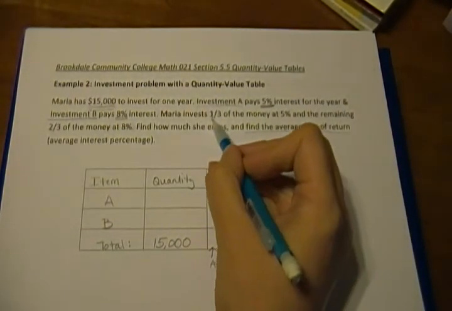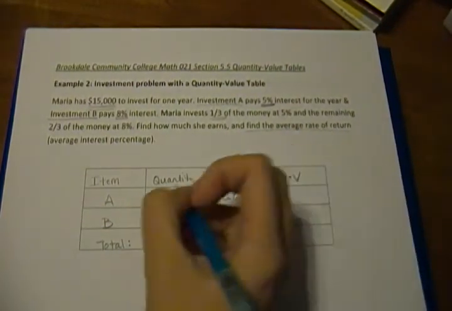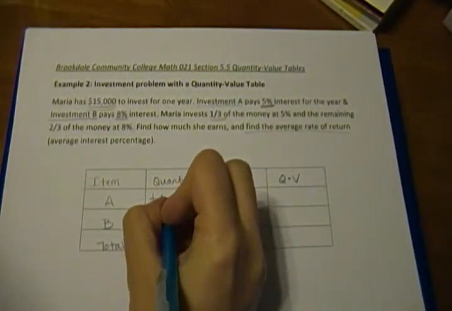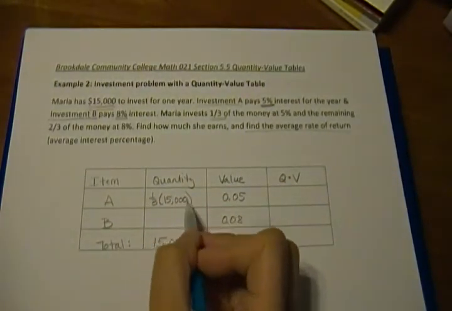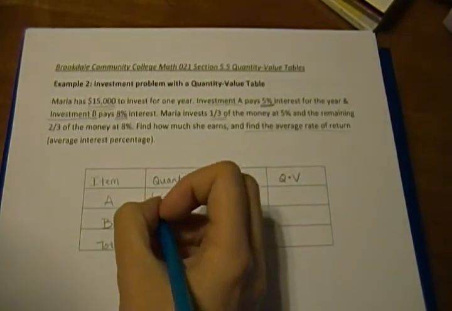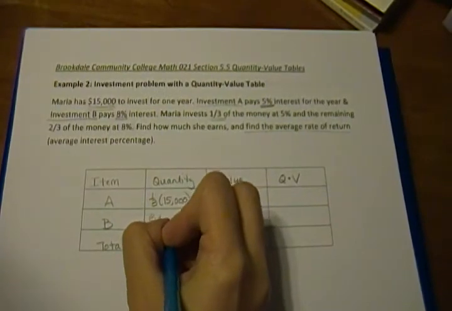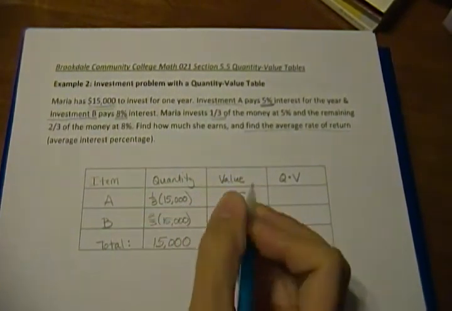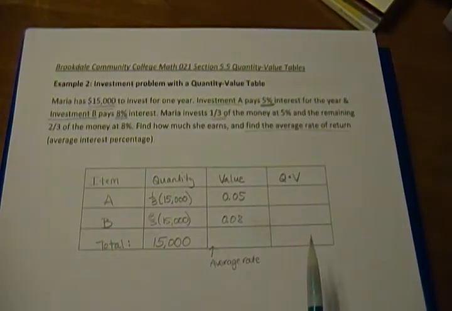And they tell us that 1/3 of the money is at 5%. So 1/3 of 15,000 is going to be invested in investment A. And the remaining 2/3 of the money, so 2/3 of the 15,000, goes into the 8%, or investment B.